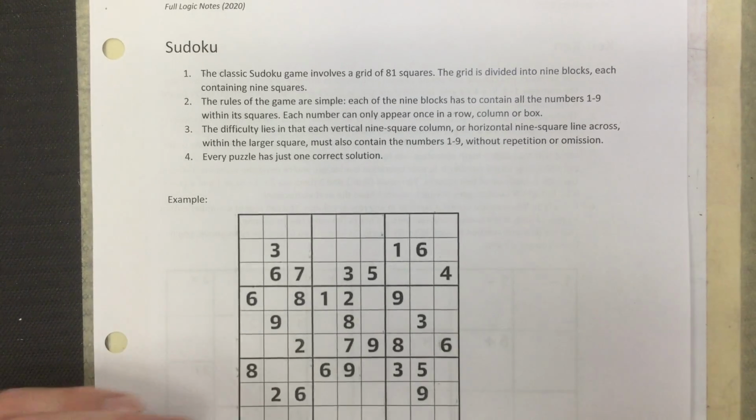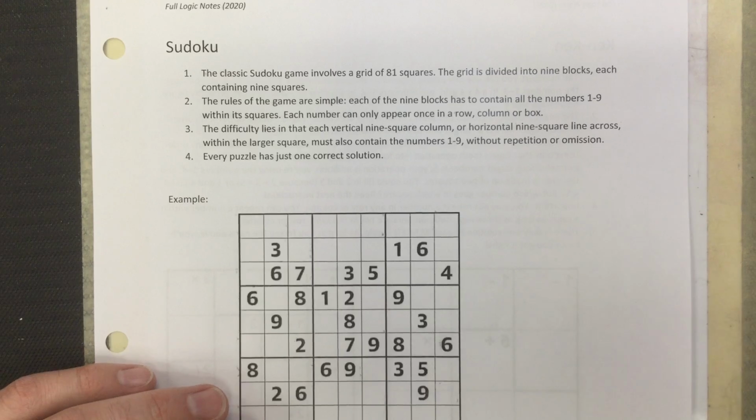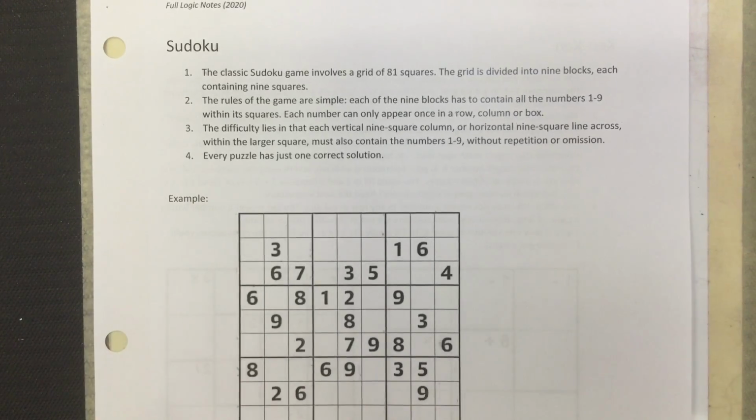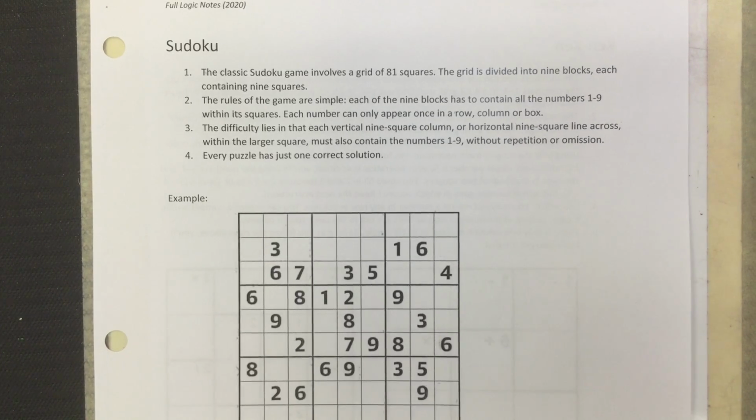The second logic puzzle, or logic problem, that we're going to be taking a look at here is just how to solve a Sudoku. There are many different ways, and this is something that maybe is pretty common. A lot of people do these. But we're just going to take a look at simplifying and how to solve a Sudoku.